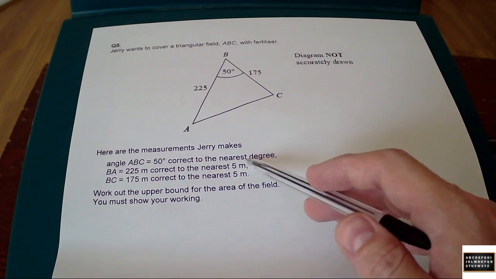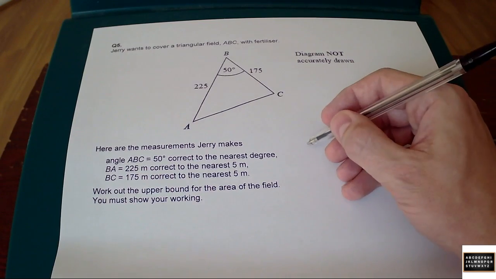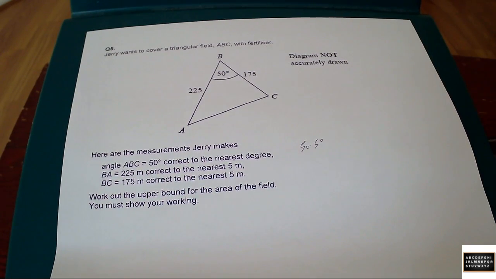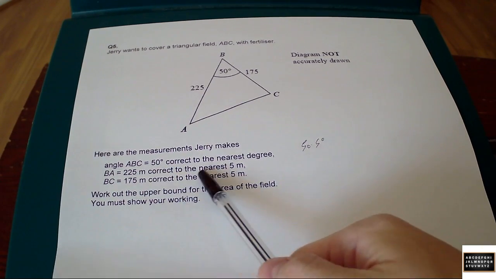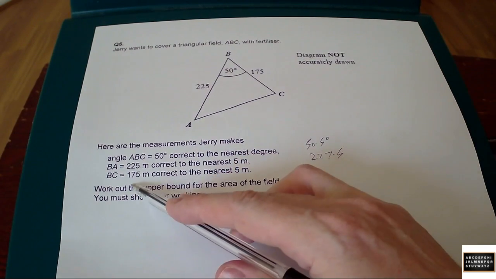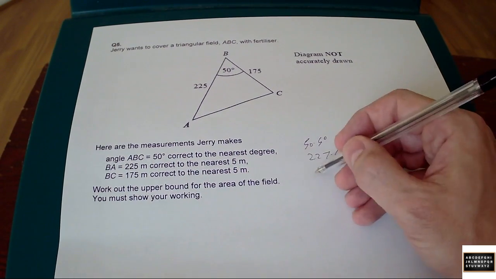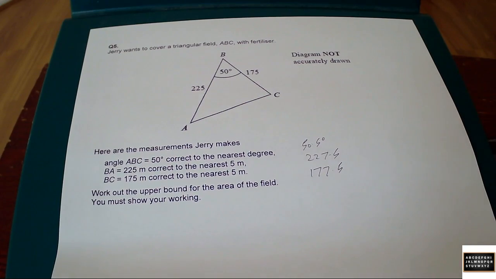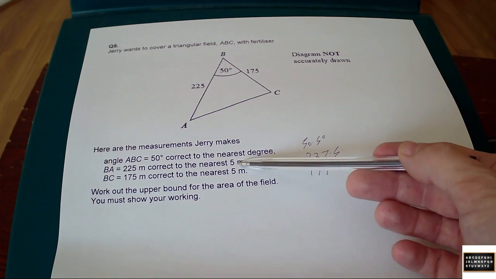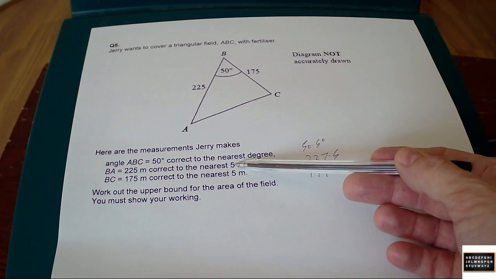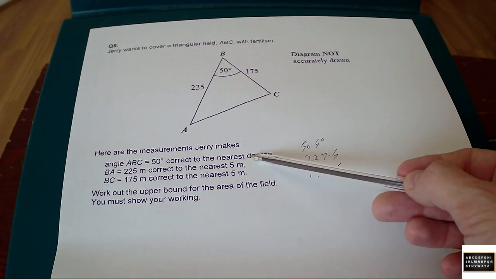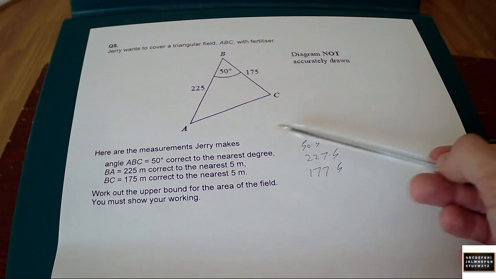50 degrees calculated as nearest degree. The upper bound for that will be 50.5, it has to be. Also, the 225 correct to nearest 5 meters, the upper bound for that would be 227.5, and 175 meters to the nearest 5, the upper bound for that would be 177.5. So just be cautious about how upper bounds operate. Always the trick is to halve the bound, so 5 divided by 2 is 2.5, and that is added on, so 2.5, 2.5. And for this one, if you halve the bound again, that's 0.5 of a degree, so 50.5 of a degree.